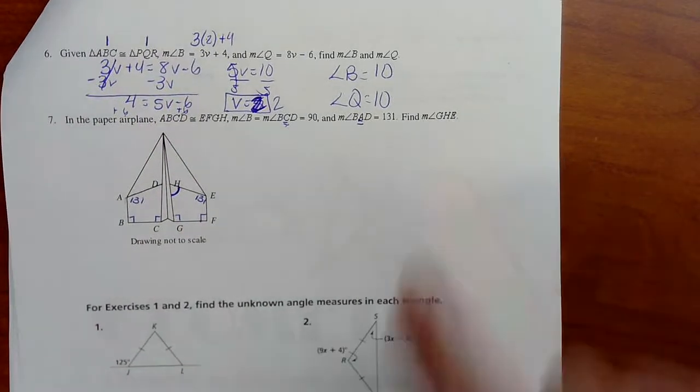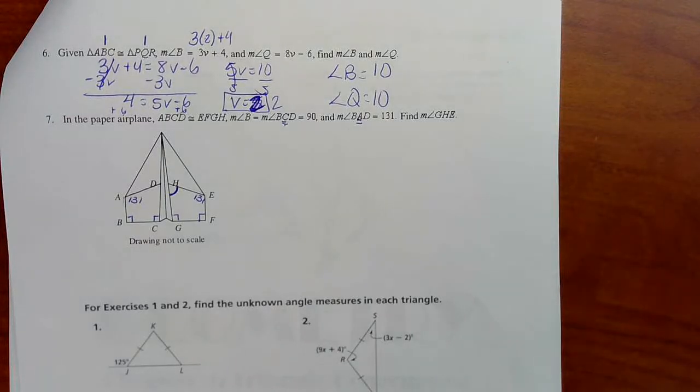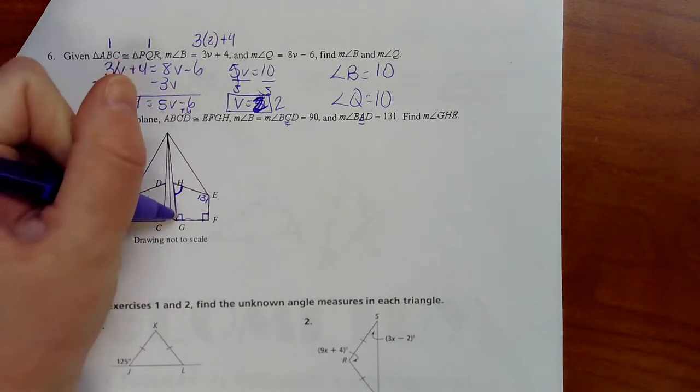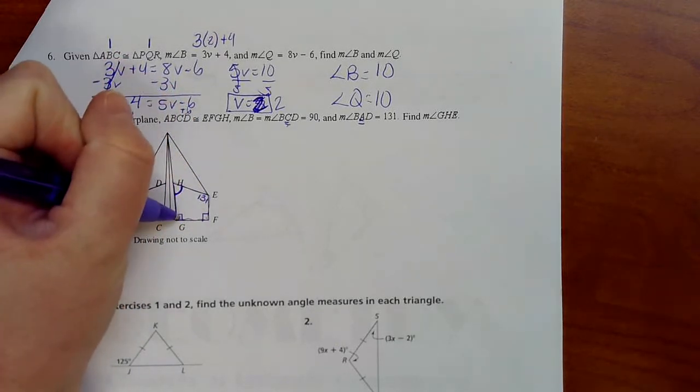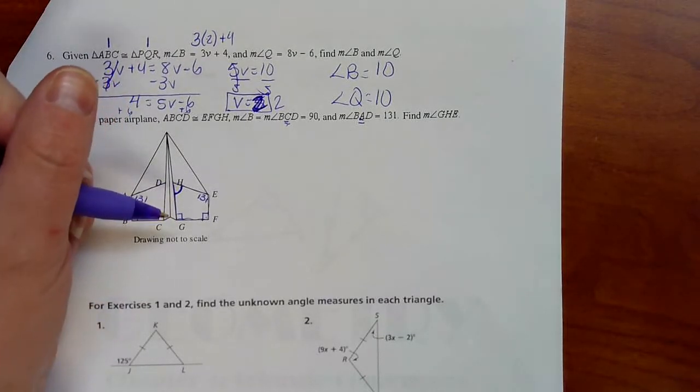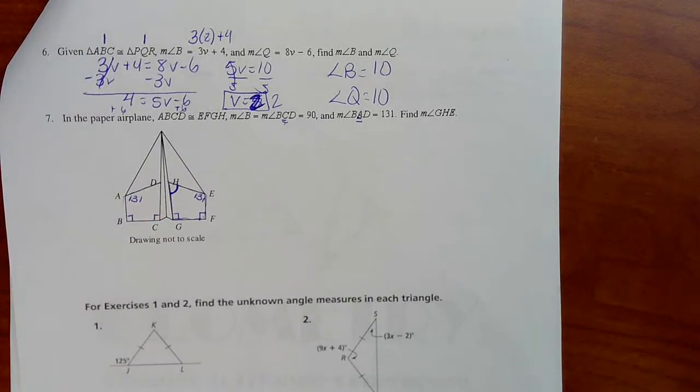In the directions on Go Formative, it said that a quadrilateral's angles add up to 360. So in this four-sided figure right here, we have 1, 2, 3 angles given. We're just missing the fourth. It's kind of like when you're given two of the triangle's angles but you're missing the third. You're going to do the same kind of thing, except you're going to use 360 instead of 180.